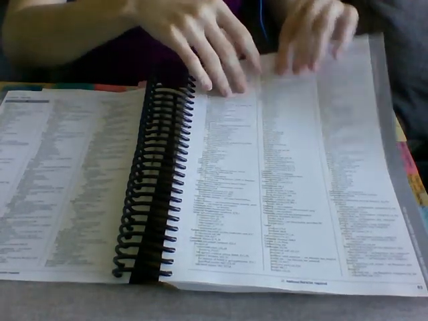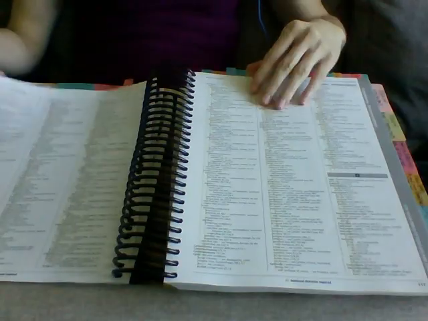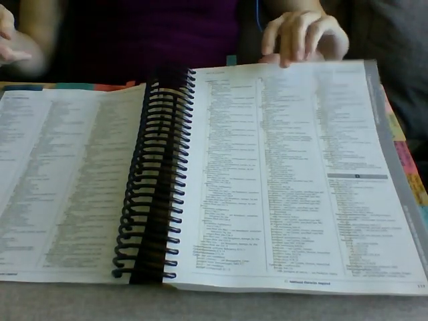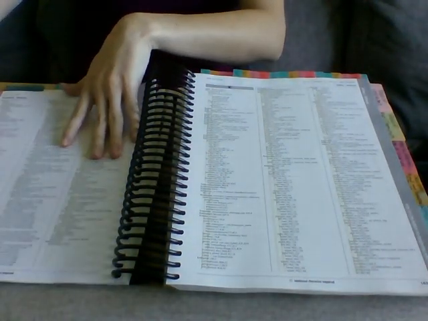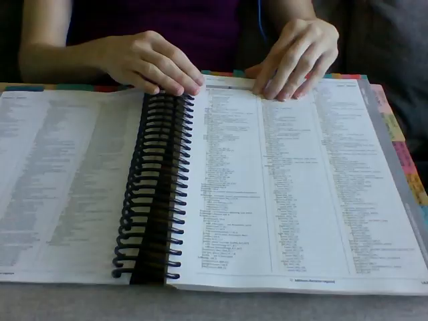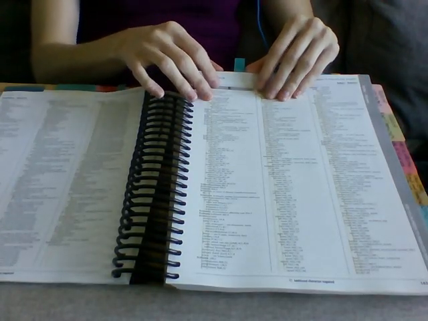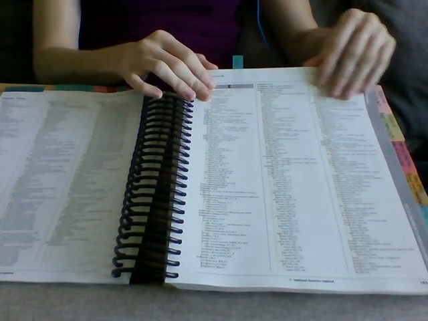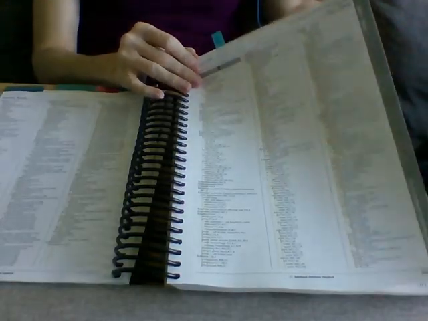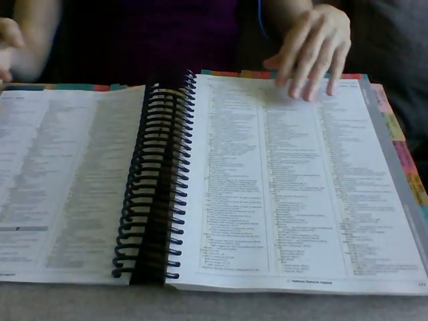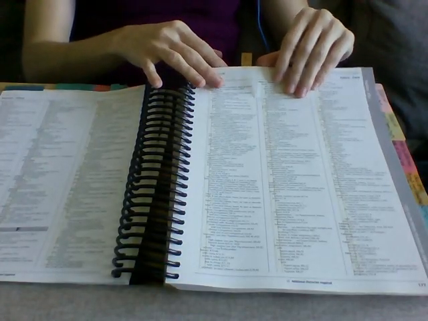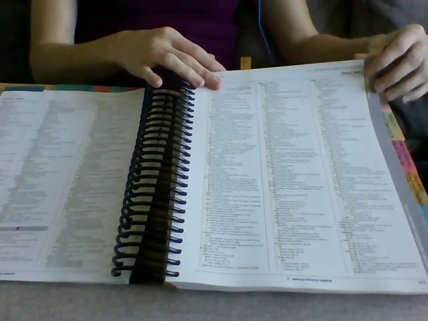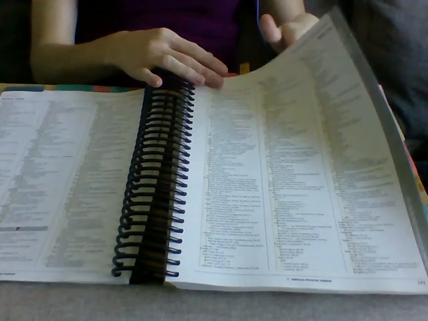Next, we have D. D is in Delta on page 117. Next, we have E. E is in Echo on page 163. Next, we have F. F is in Foxtrot on page 177.